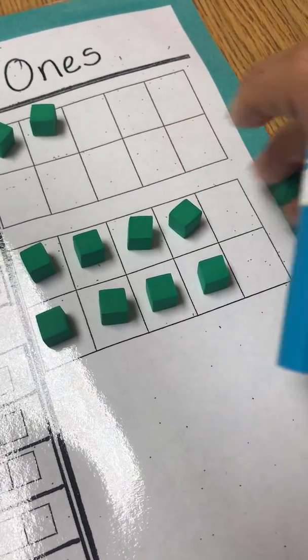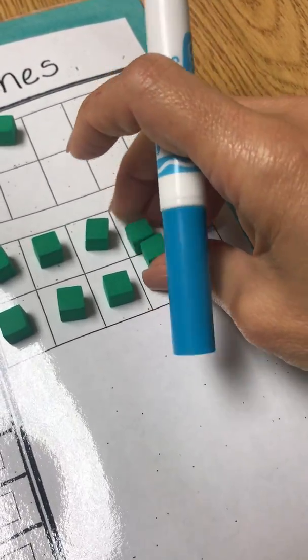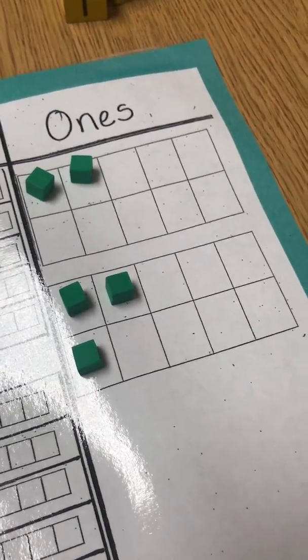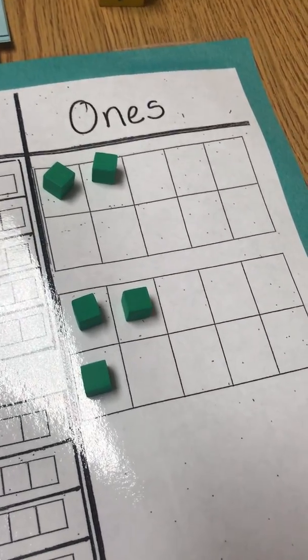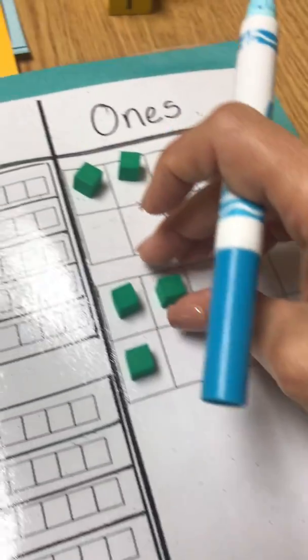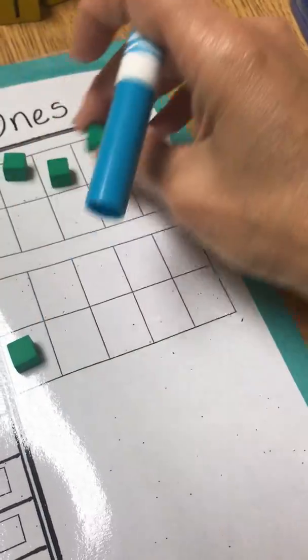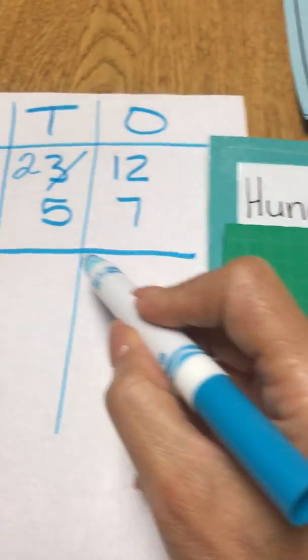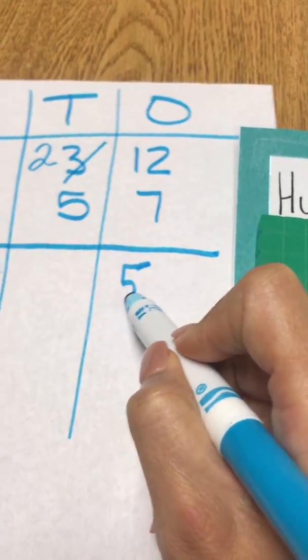So we're going to remove 1, 2, 3, 4. They're going to probably do a 1 by 1, 5, 6, and 7. All right, boys and girls, how many ones are we left with? We can go ahead and fill in this row. Yeah, we're left with how many? We're left with 5. All right, so remember side by side.